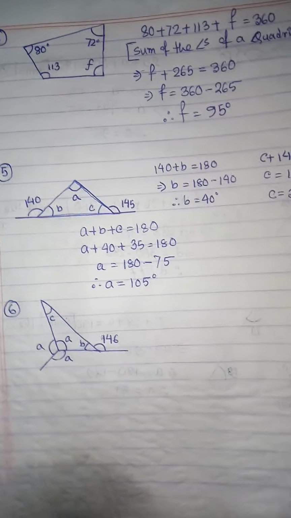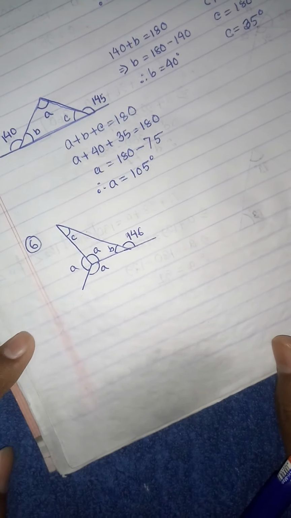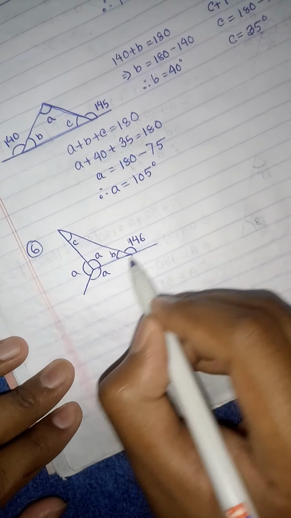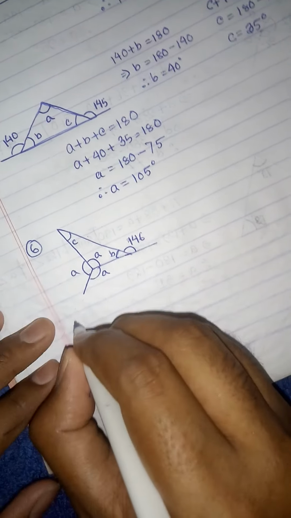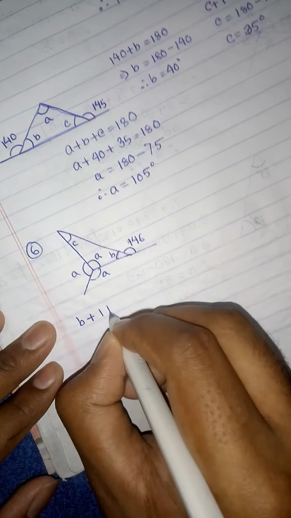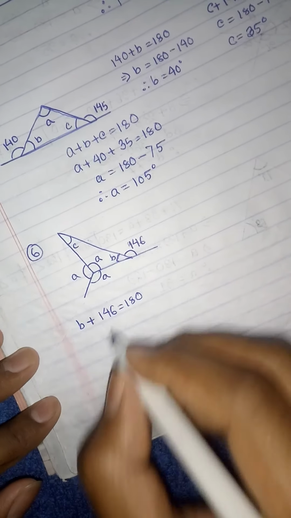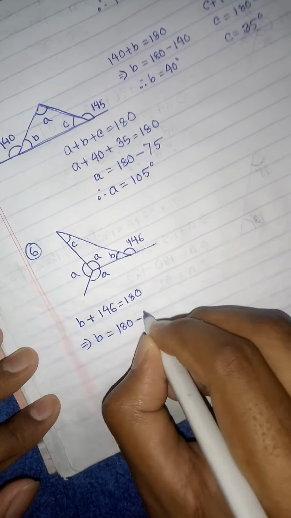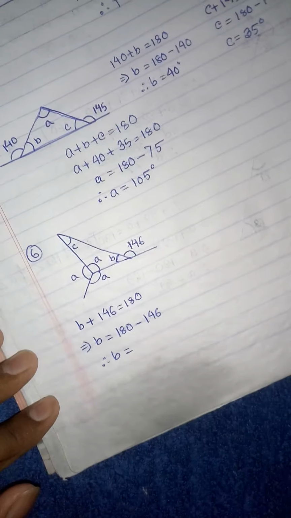Now this number 6 is not complex math, but as you can see, B and 146 is a straight line. So let's find out the value of B first. B plus 146 equal to 180 degrees, that is B equal to 180 minus 146, that is B equal to how much?